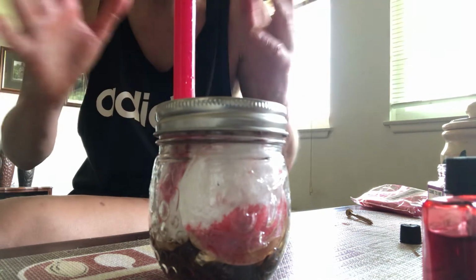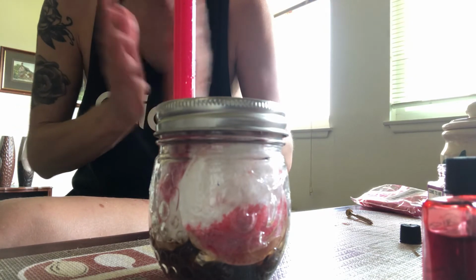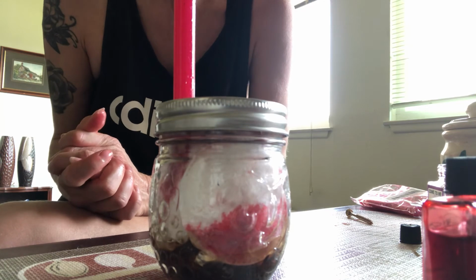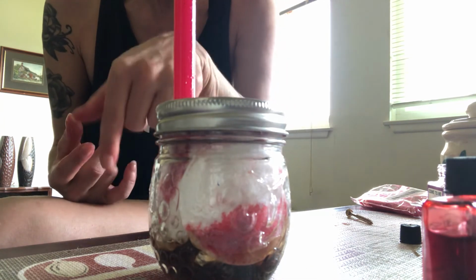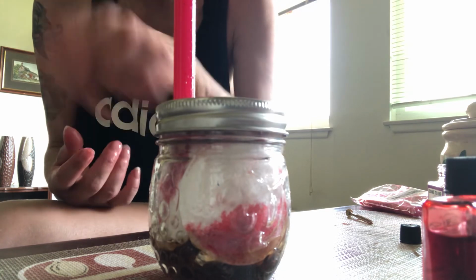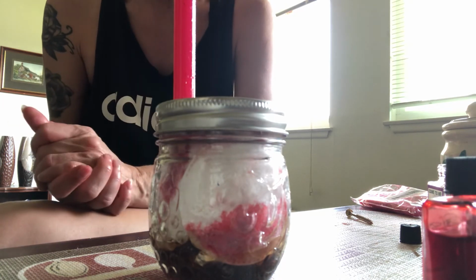There's a lot of ingredients. This is more of an intermediate spell. I'm going to put everything down here, don't worry. The words of the chant are going to be down here, so don't worry about that.